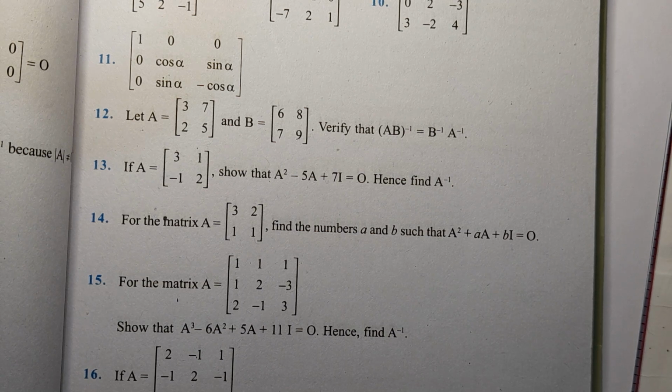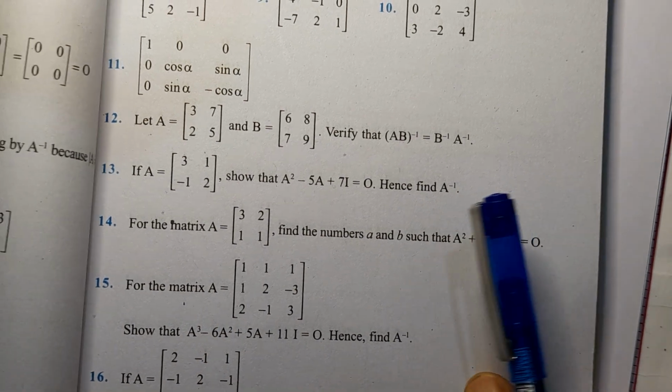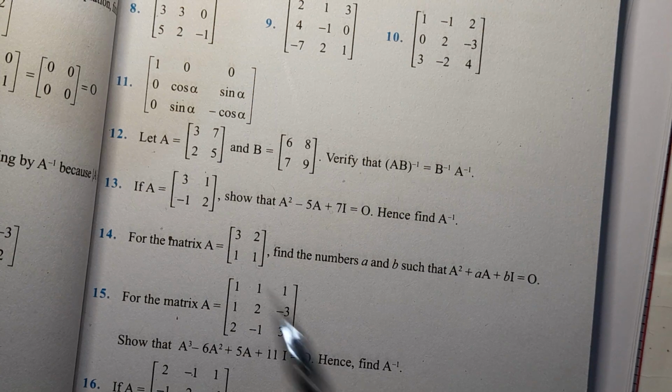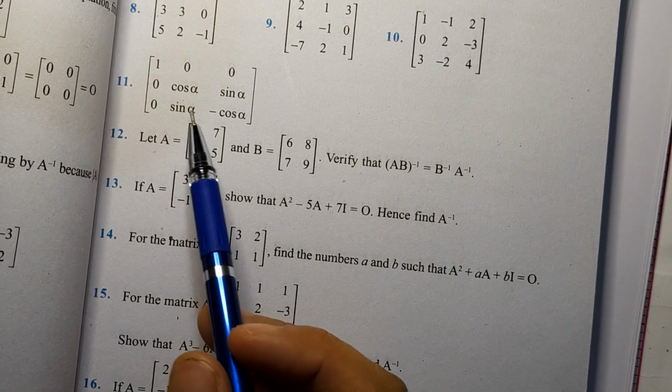Question number 11: find the inverse of the matrix, if the inverse exists. So this is question number 11. The matrix A is given. We have to check it.